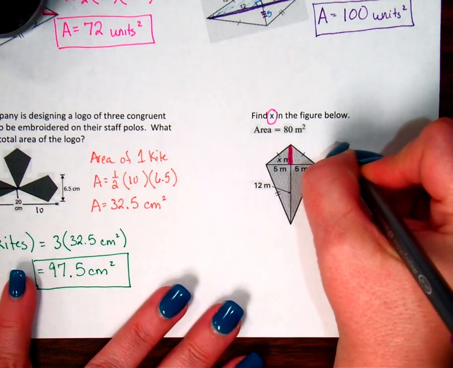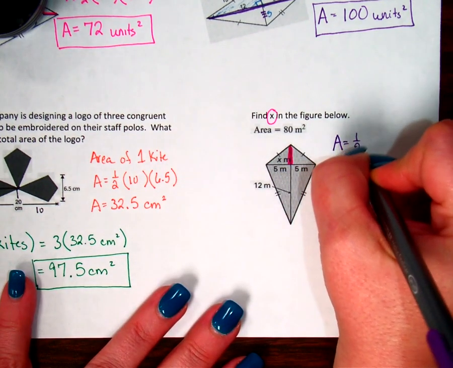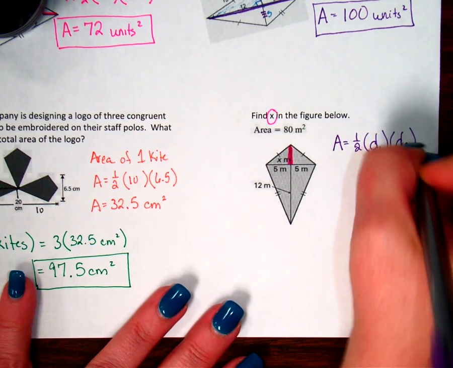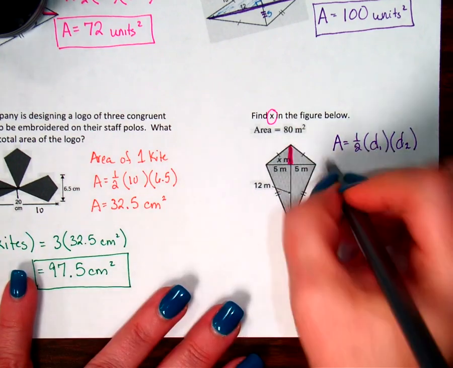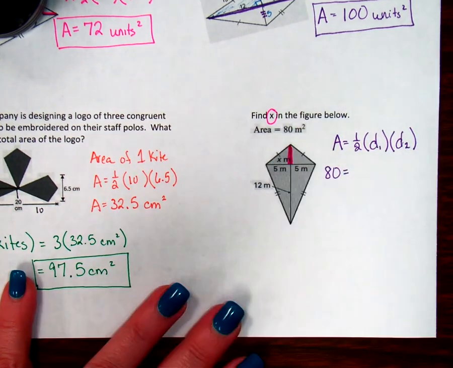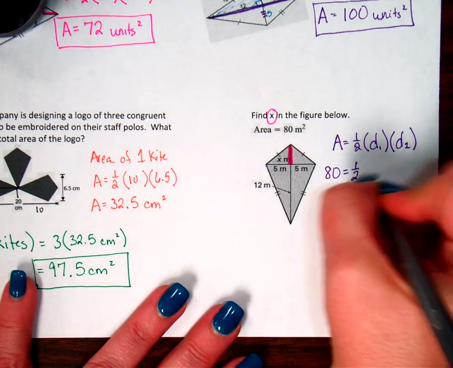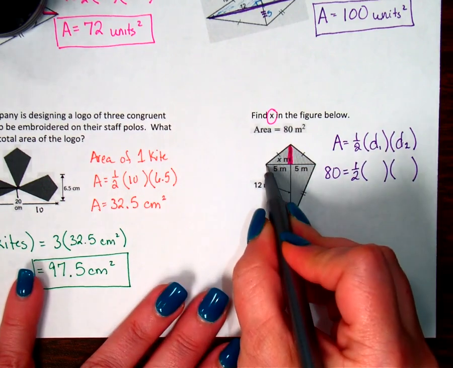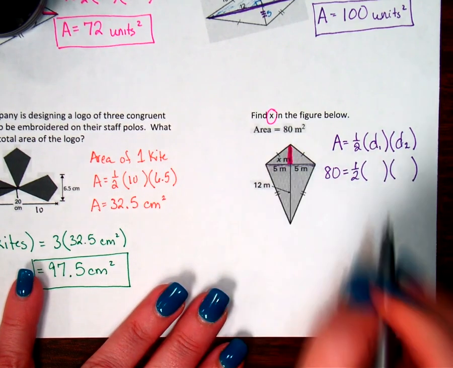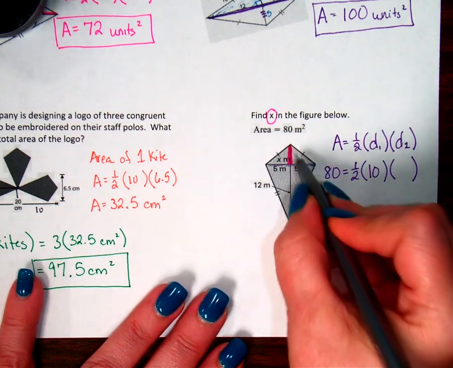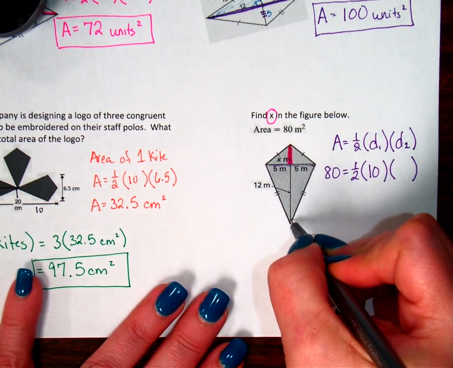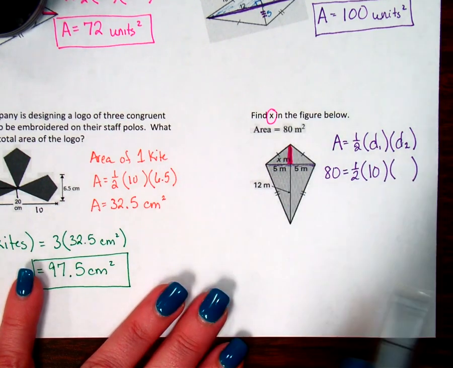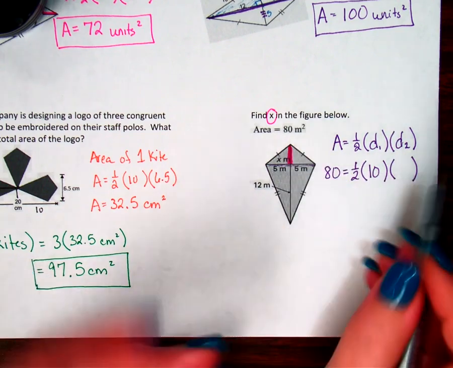So I know when I'm looking at the area is 1/2 diagonal 1 times diagonal 2. I already know my area is 80. That's going to equal 1/2 diagonal 1 times diagonal 2. This diagonal is really simple. It is 10, right? 5 and 5, that diagonal is 10. It's this diagonal that is a little harder because I can see this part is 12 and this part is x. So it's 12 plus x. I don't know what that is because I'm trying to find x.